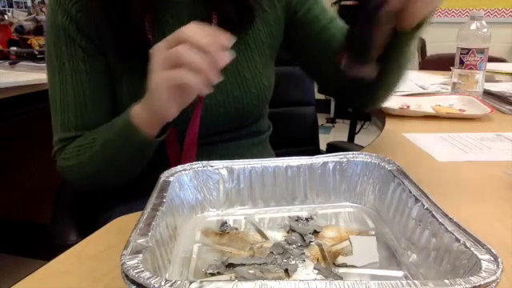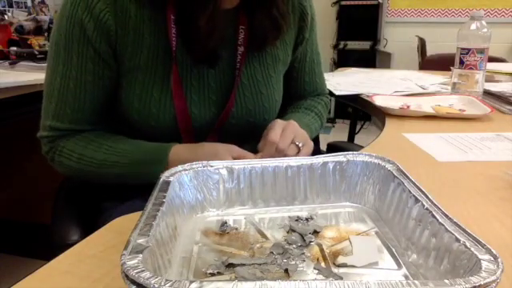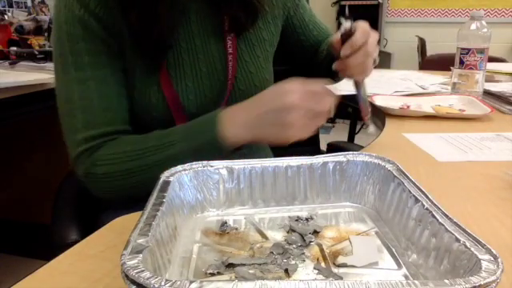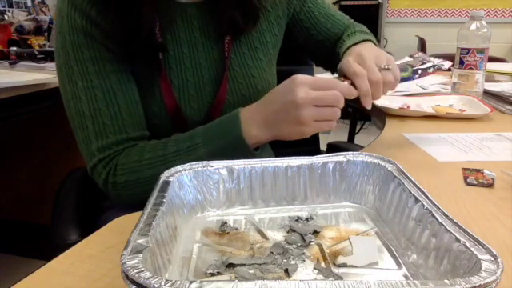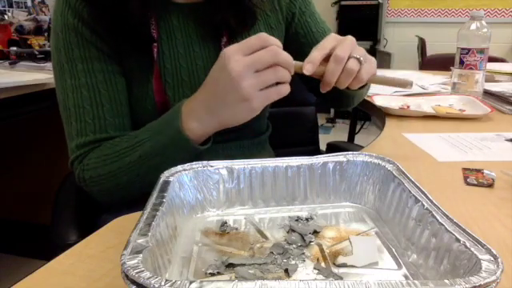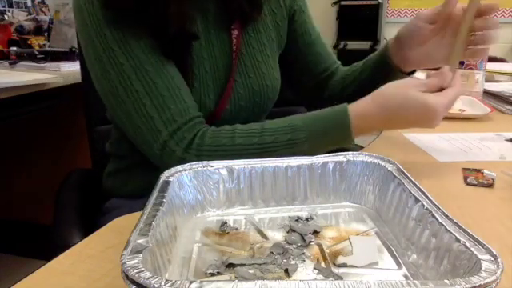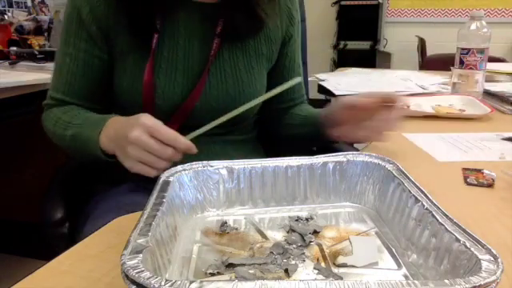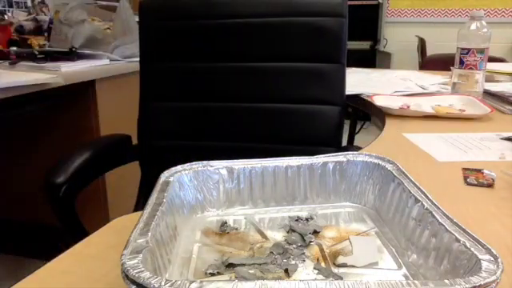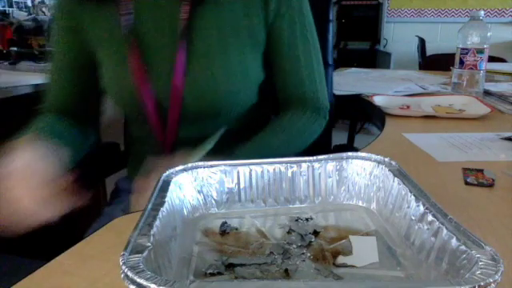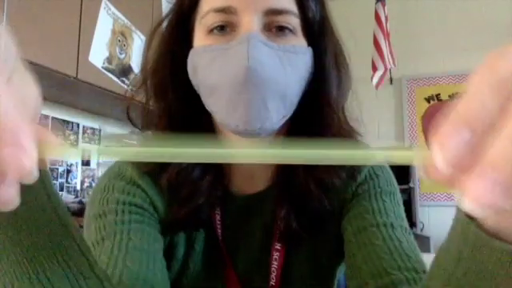The next one is glow stick snap. So I have some glow sticks here. I'm going to turn out the lights. There's a glow stick, and I'm going to snap it.